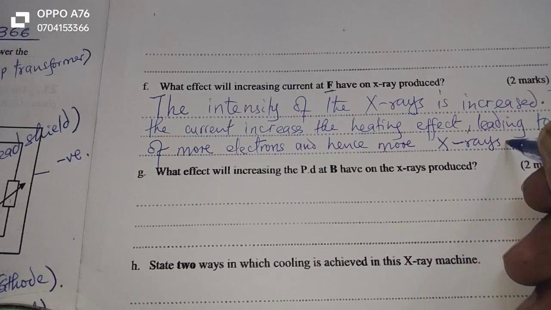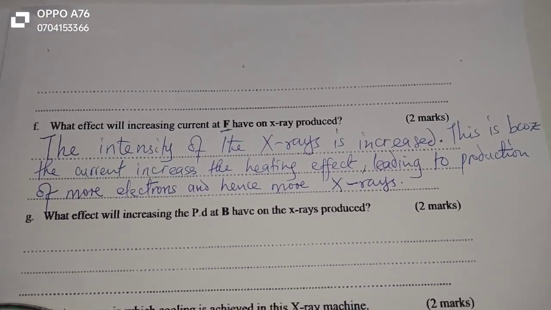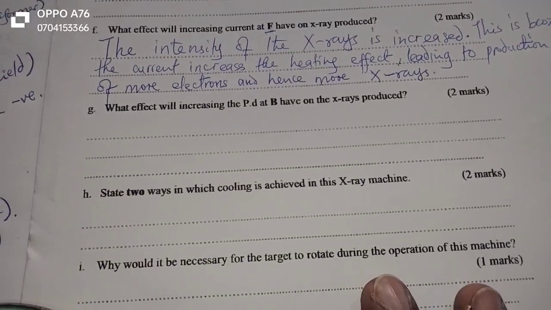Remember, it is the electrons which will be converted into X-rays. Therefore, the greater they will be, then the more dense the X-rays which will be produced.